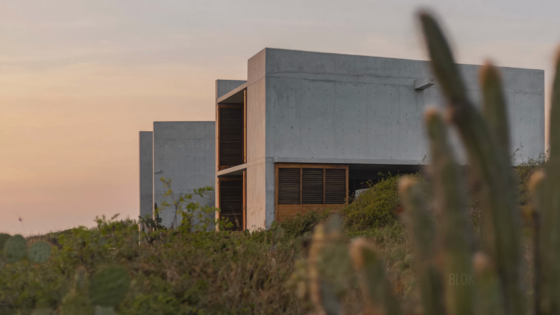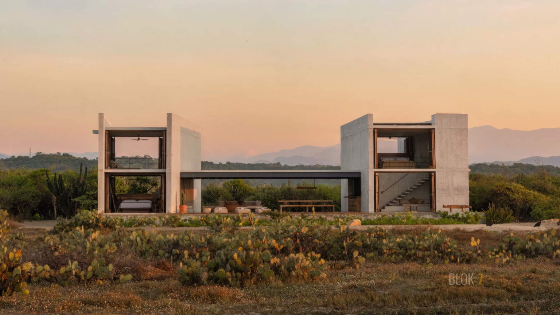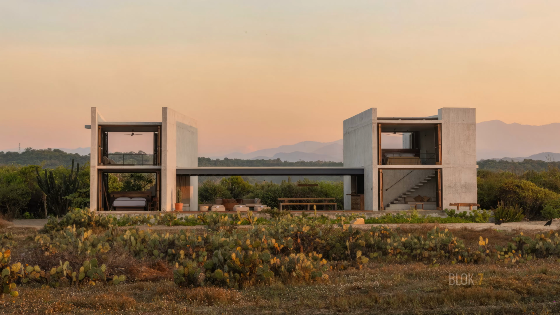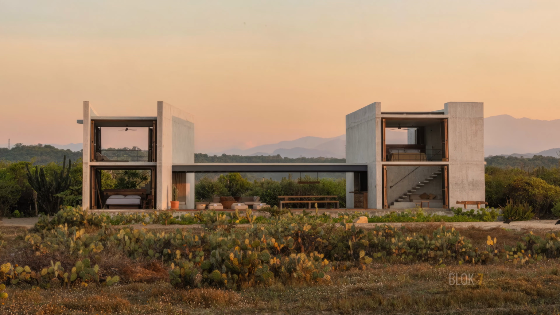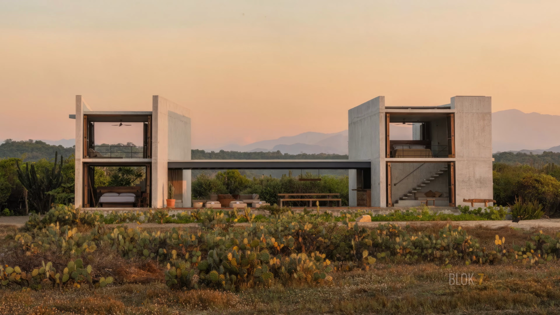Its architecture is reduced to 5 primary planes, 4 vertical concrete walls, and a floating pergola, creating shaded intermediate spaces while maintaining views and cross-ventilation.